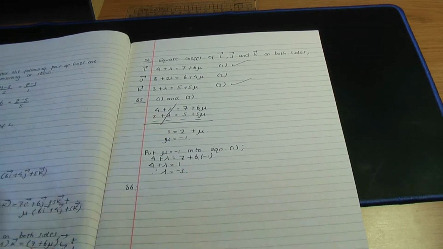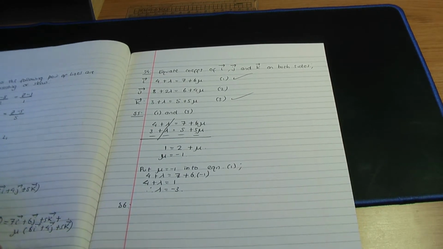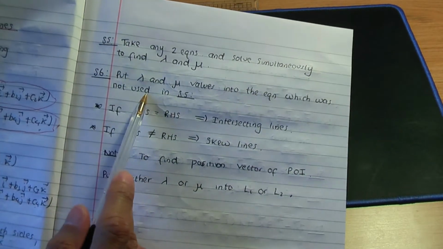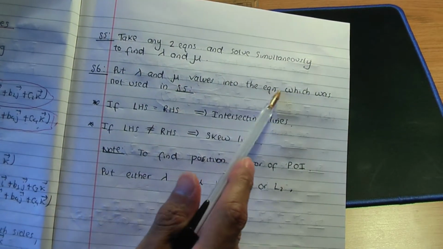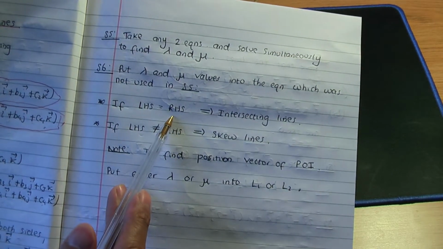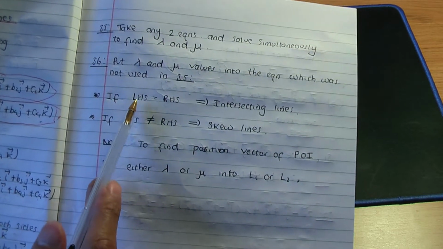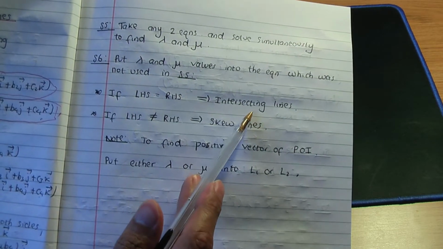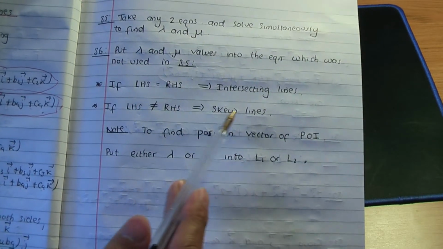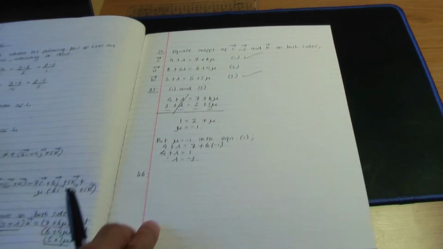And step number 6, let's go back to the method and remind ourselves. Step number 6 is to put the lambda and mu values into the equation which was not used and check whether the left is equal to the right or whether the left is not equal to the right. Remember, if left equates to right, it's intersecting lines. Left hand side does not equate to the right hand side, implies skew lines. So let's go through that step.